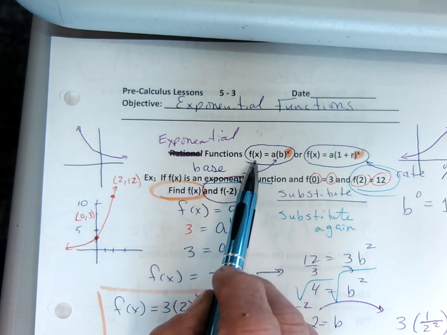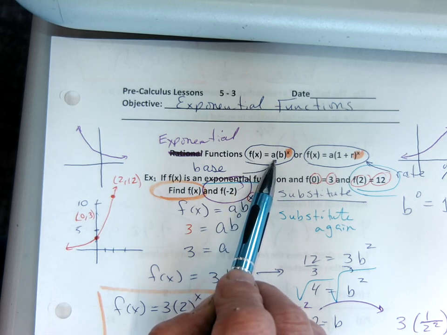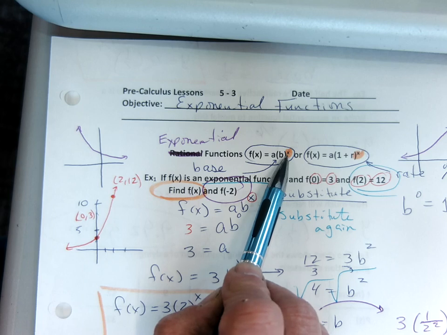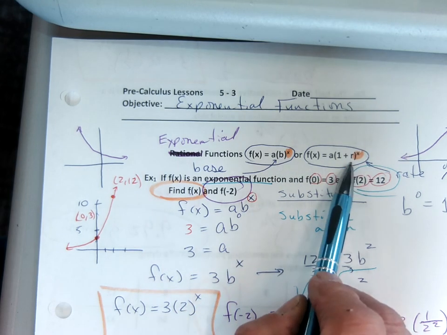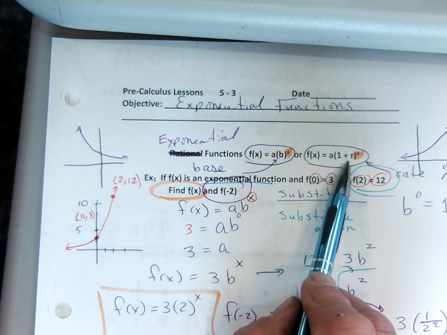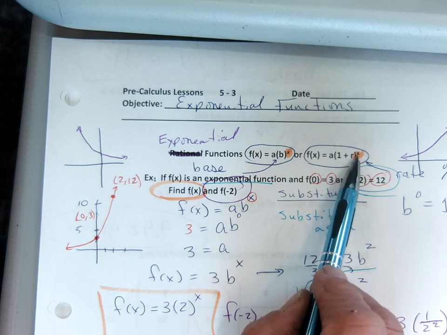So we can say f of x equals a b to the x power, where a is the beginning amount and b is the rate. Exponential functions, the exponent is x. Or if we're looking at a rate, like a percentage rate, we'd write it a little bit differently, 1 plus or minus r to the x, okay?